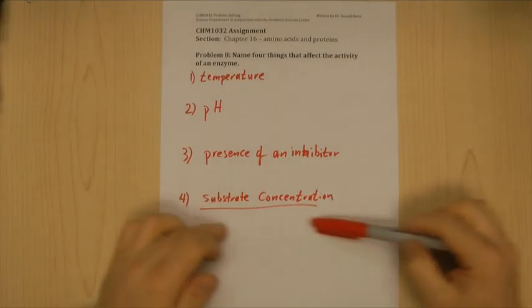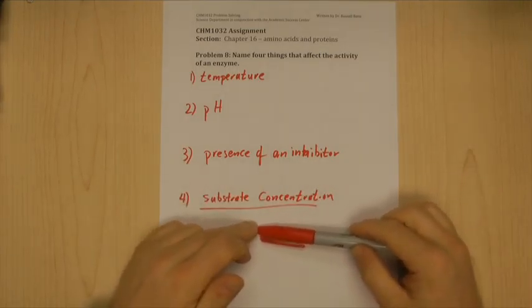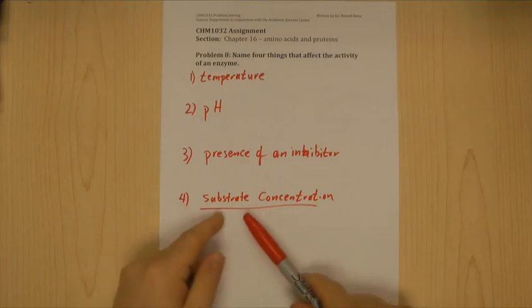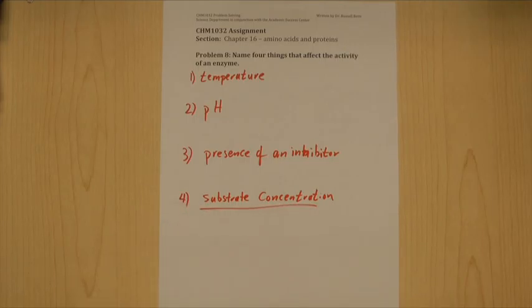So really it's kind of an outlier. It's kind of a, well, yeah, of course the enzyme has to have something to react with or it won't react. Well, but it is affecting the activity. There is an optimal concentration of substrate where the enzyme is working very efficiently. Go too low, the enzyme works a little slower. Go too high, the enzyme can't go any faster. So there's an optimal substrate concentration. The first 3 I believe are the most important though, I'll be honest with you.